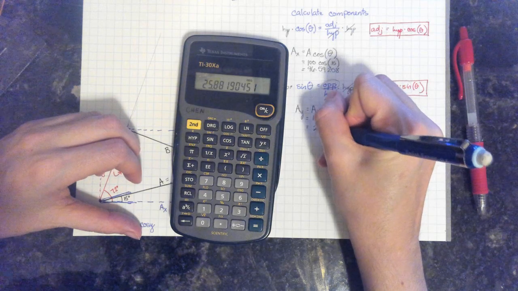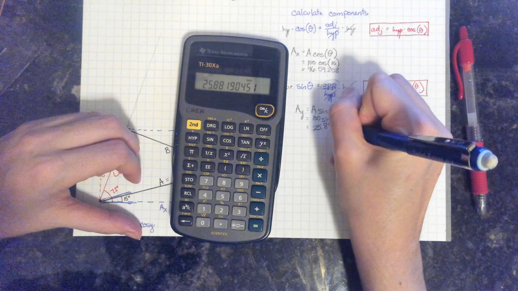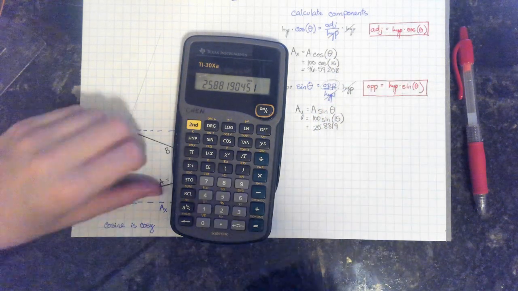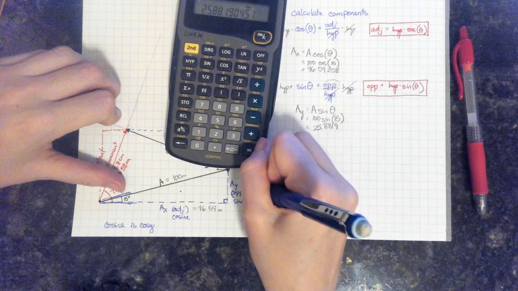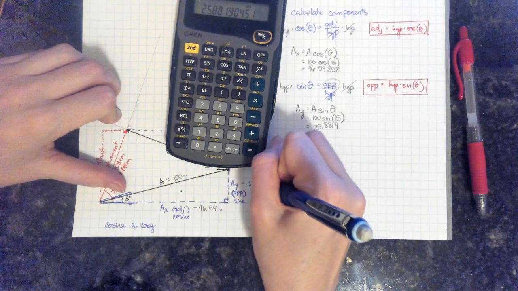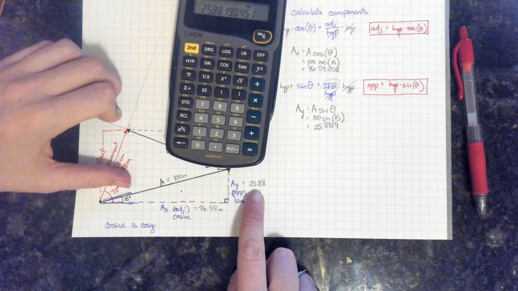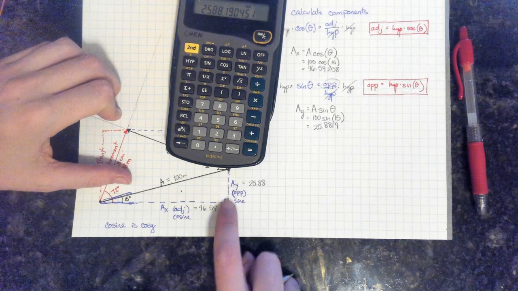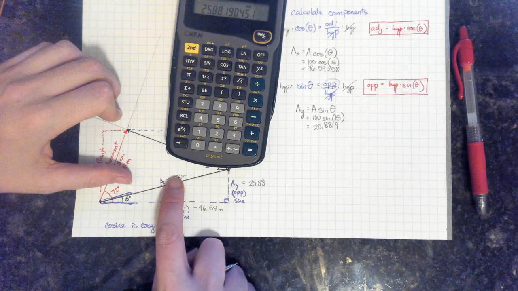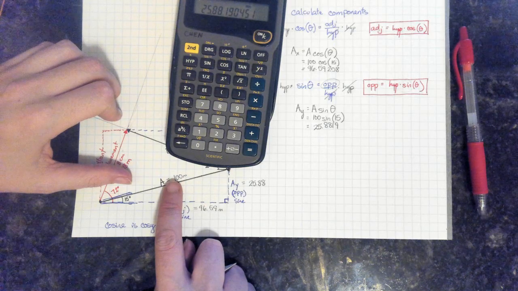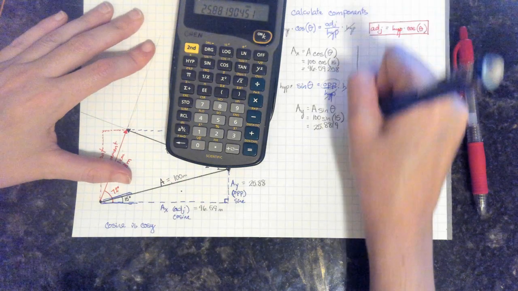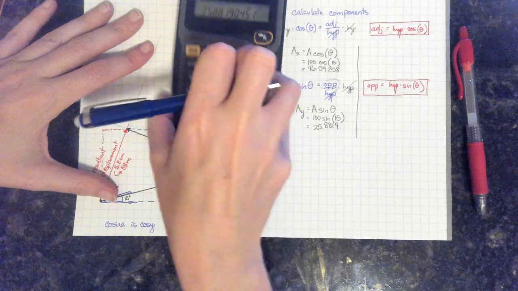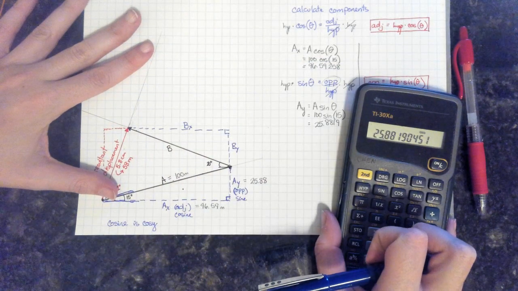So this is 25.8819. And that's what we estimated too. We estimated that it should be significantly less than 100. Okay, that's only part of the components for this one.